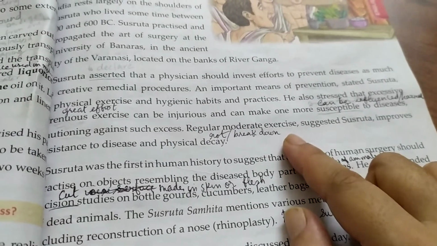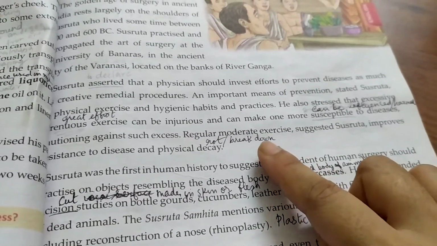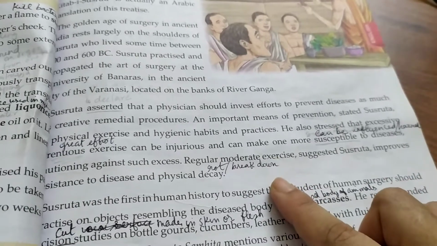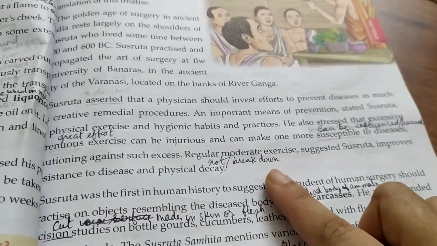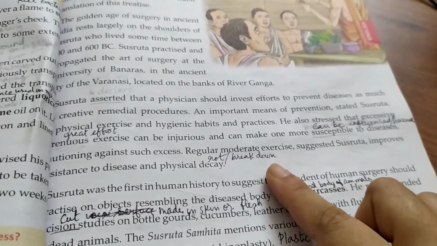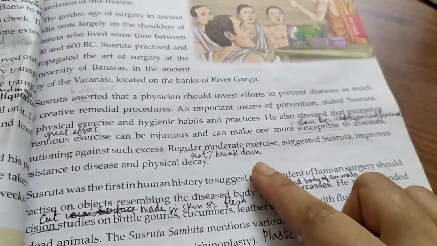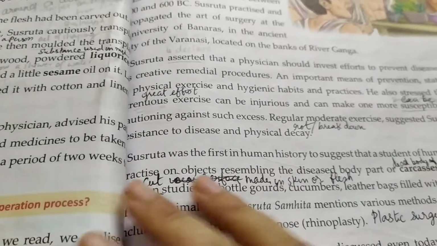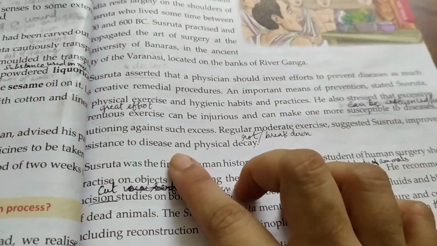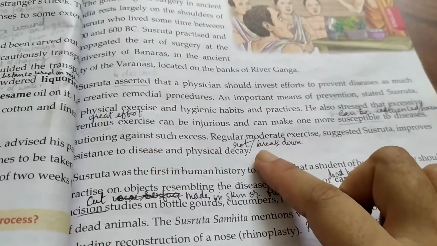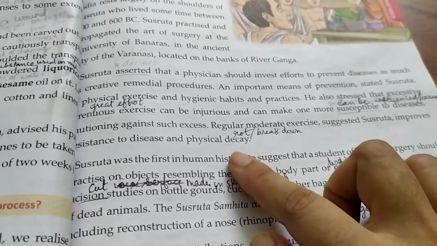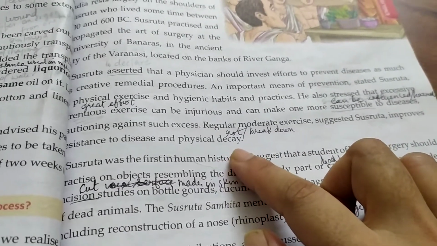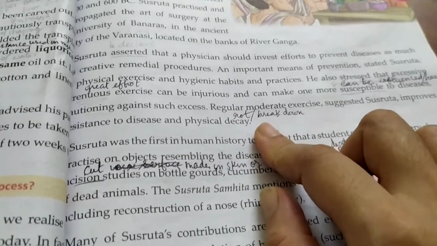So what type of exercise should you do? You should do regular exercise, but in a moderate manner. Regular moderate exercise, suggested Susruta, improves the resistance to disease. You will get resistance from disease if you do regular moderate exercise, and from physical decay. Physical decay means physical breakdown.